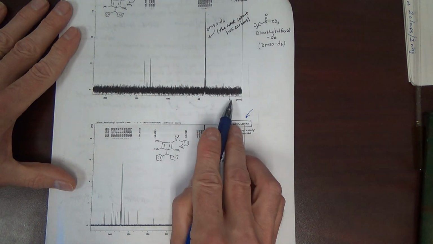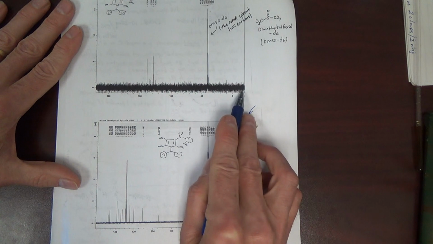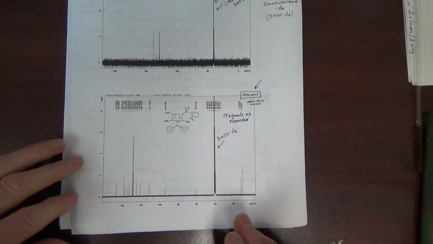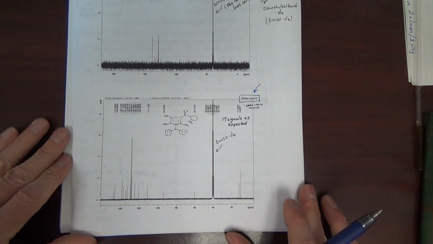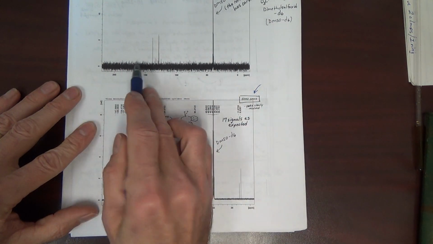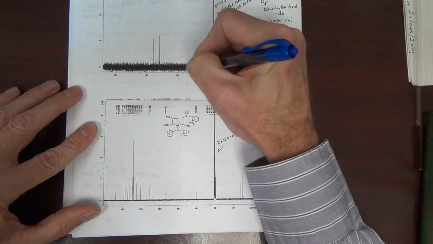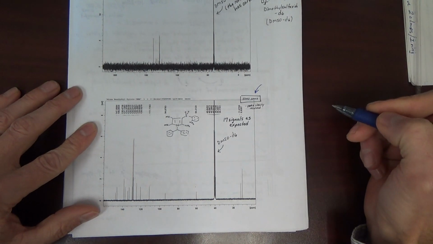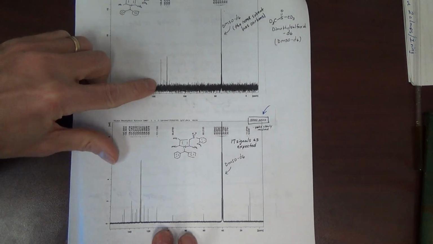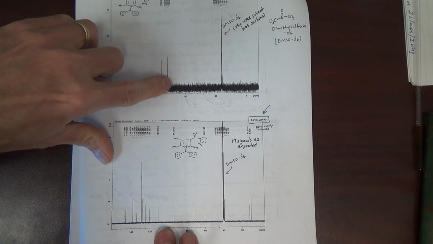By the way, baseline 0 to about 200, 220 ppm. But look at the difference in the baseline for the spectrum. This baseline is much more noisy. Noise coming through here. And because it's noisy, you can't always tell what is a peak and what is noise.